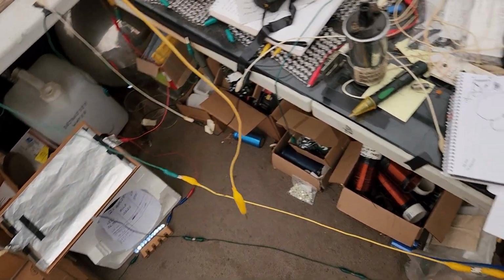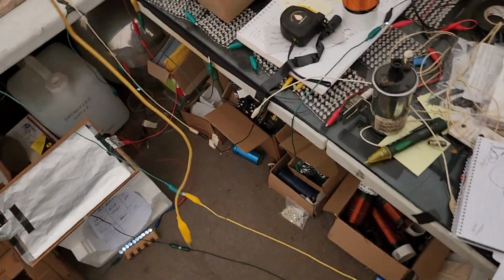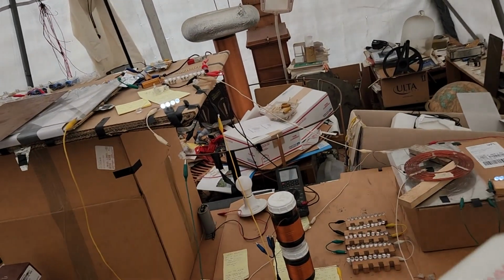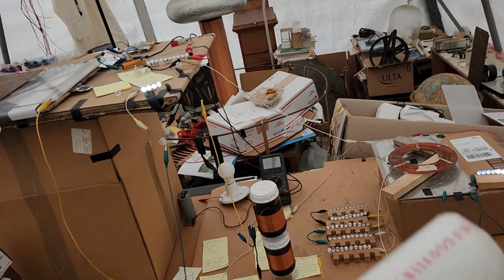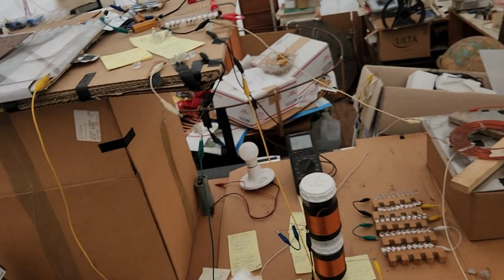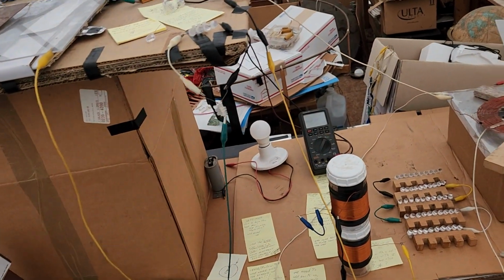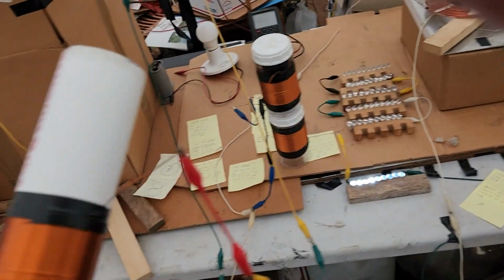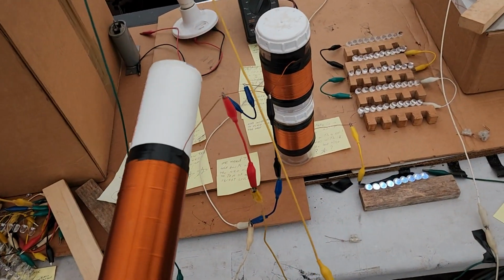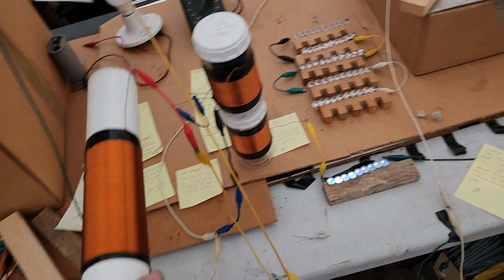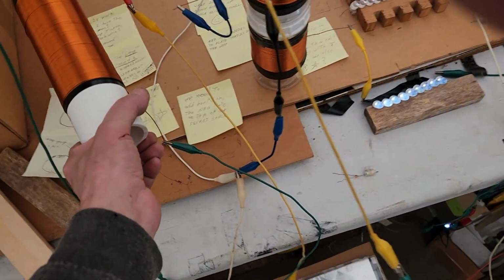Remember this ground wire we have going over there? If I get these two wires close to each other, those LEDs get very bright over there. Okay. Now let me show you this too. I could also, see now it's getting real bright. I don't know if it's because of this other coil over here.